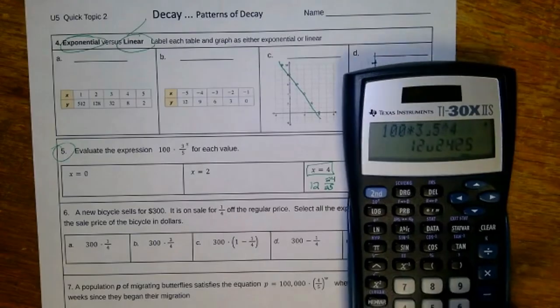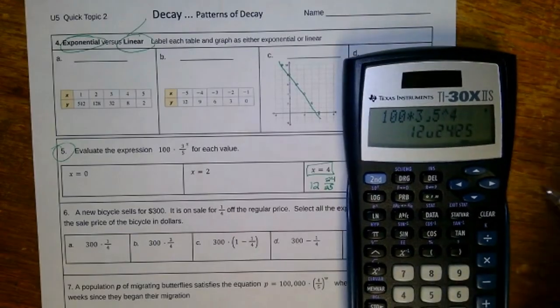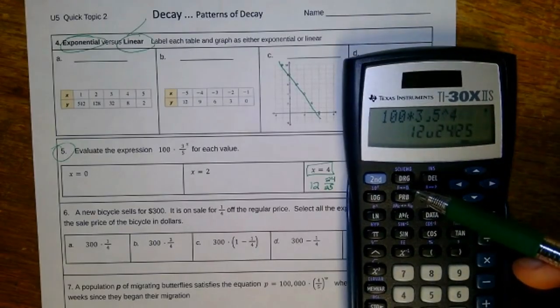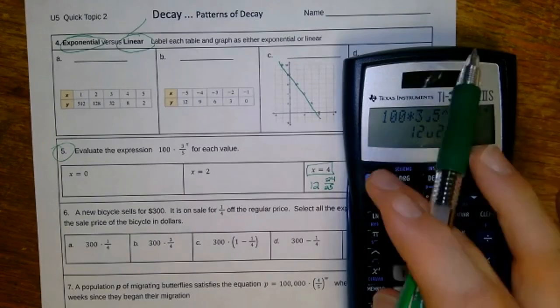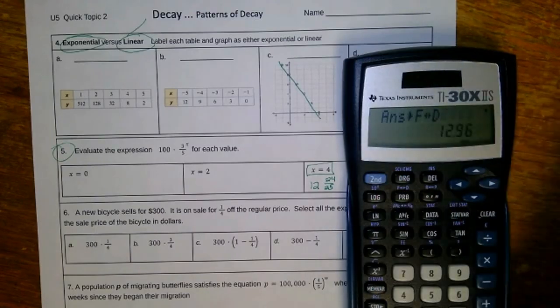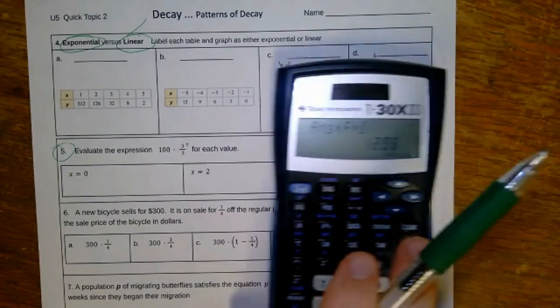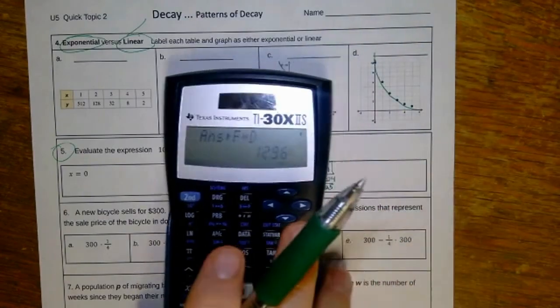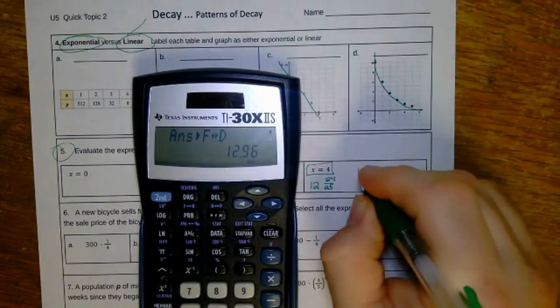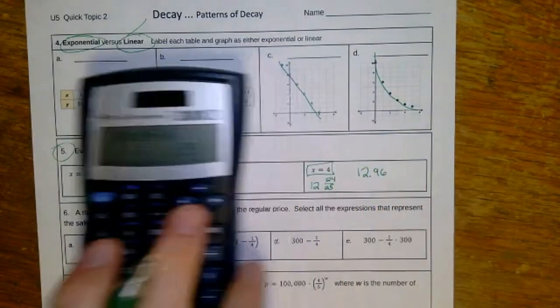At any point, you can say, hey, Gary, I'm not comfortable with that. It says fractions, decimals, but notice it's above. So I hit second PRB, and that will move it to a number that you do feel comfortable with. This answer is also 12.96. That's how you would write it as a fraction.